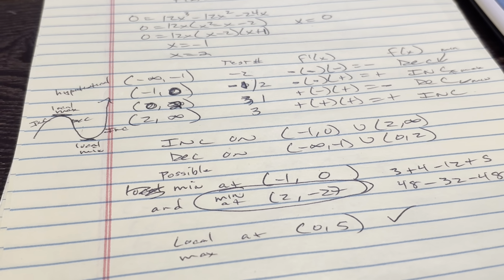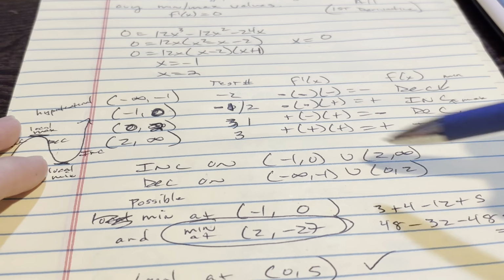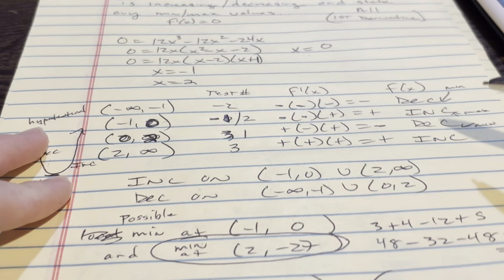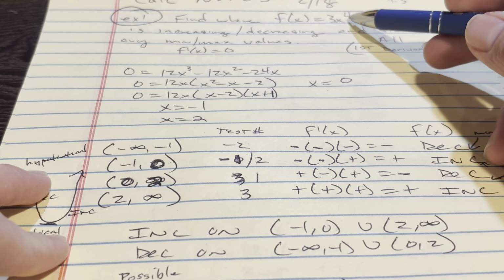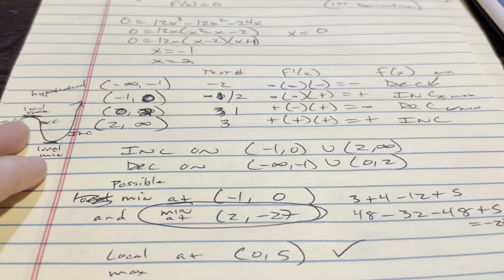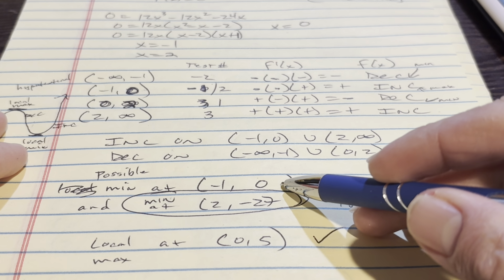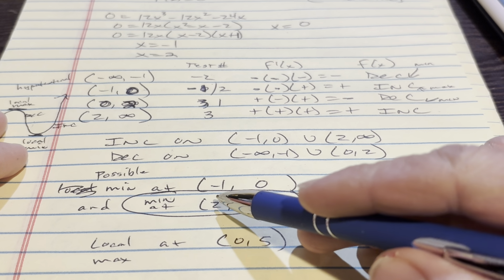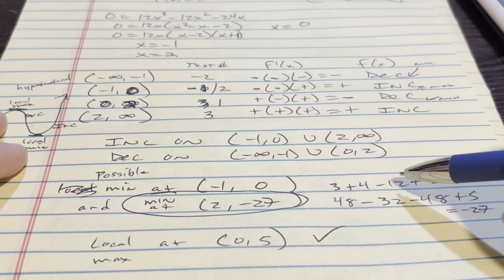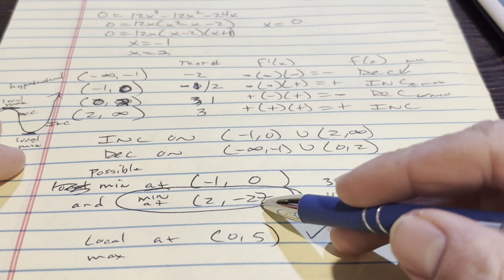So again, possible mins. Possible mins at, first one, at -1. So I take -1 and I plug it back into the original. It's what f of x is doing. So when I plug -1 back in, I believe I get 0. Again, that's a possible because I had 2 possible mins. So my other min is going to be at 2. I plug 2 back into the original. I got -27. Well, -27 is a lot lower than 0.